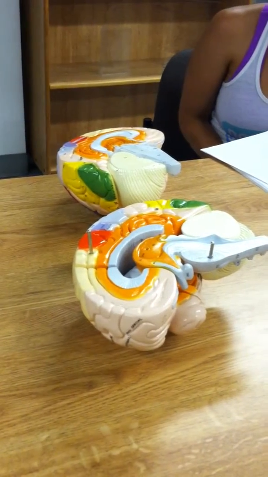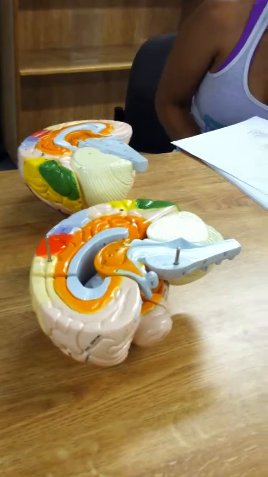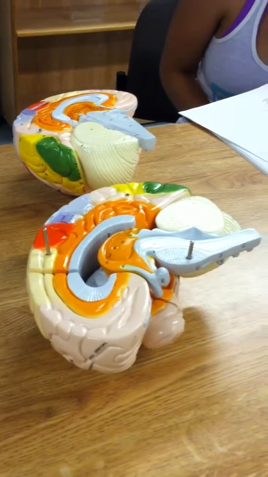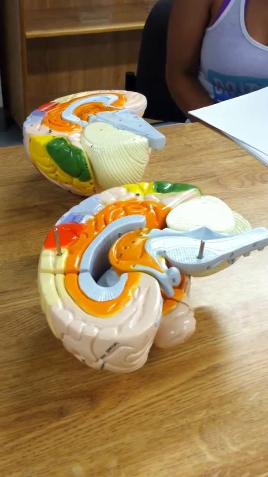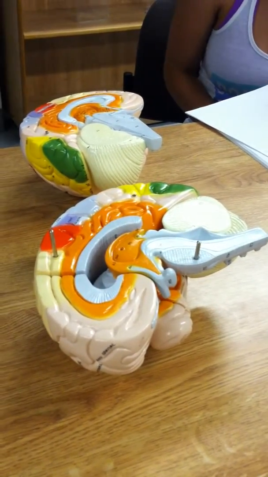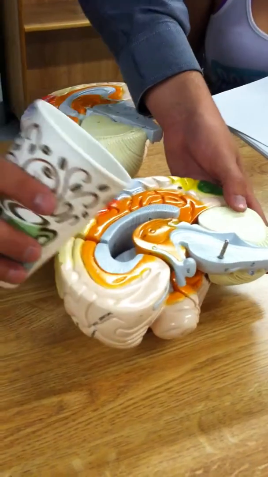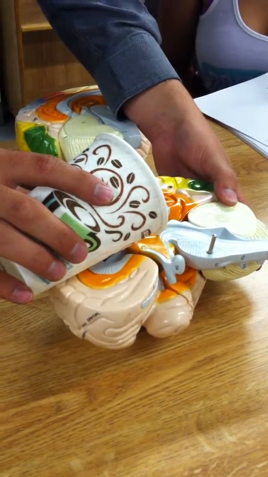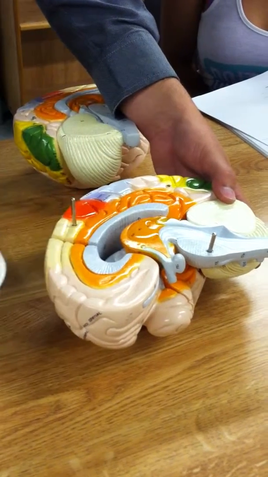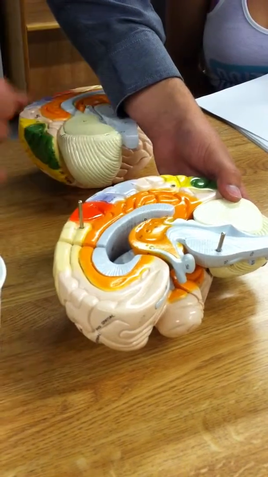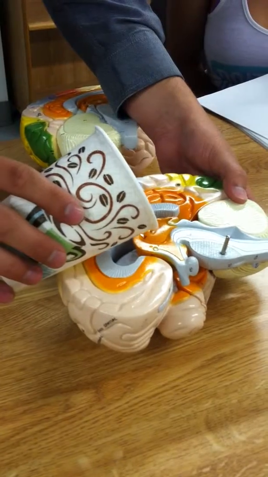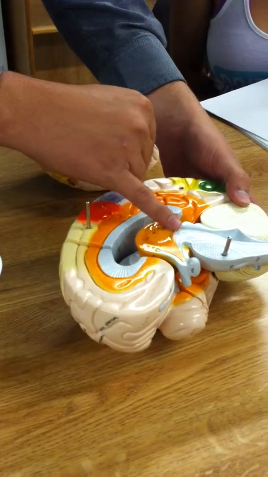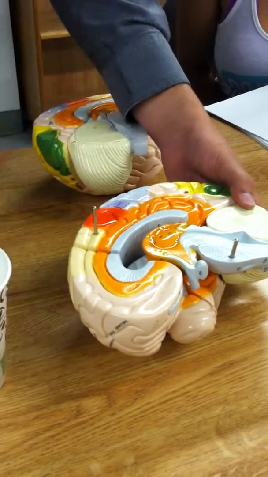Now I'll get some water and I'll show you guys how this works. So I'm going to pour some water in here. I'm going to put some water in the third ventricle just so you guys can see what that looks like. Some of it drained out, but do you guys see that? It's kind of draining. Right there. That space that the water filled in, that's the third ventricle.